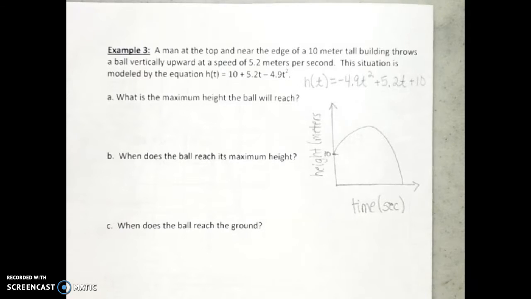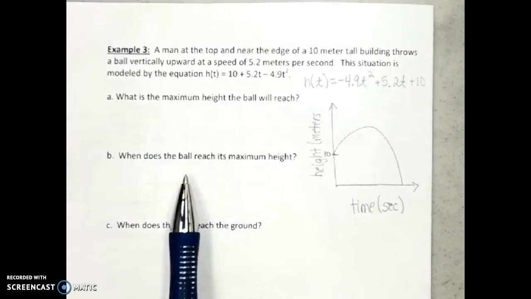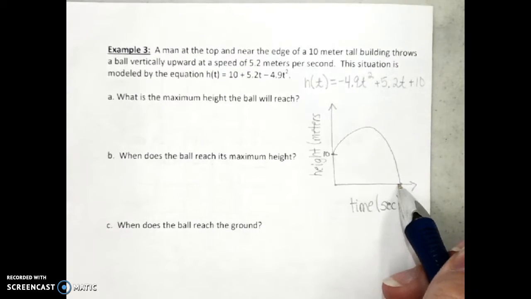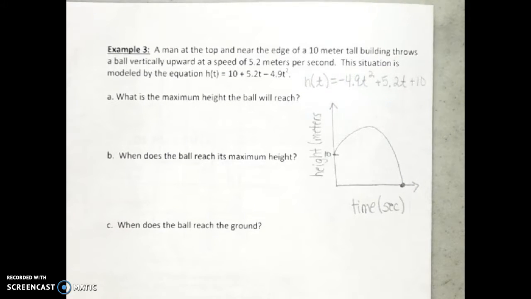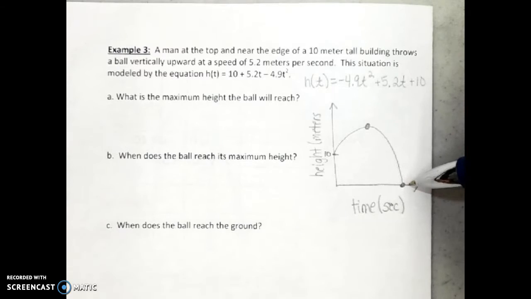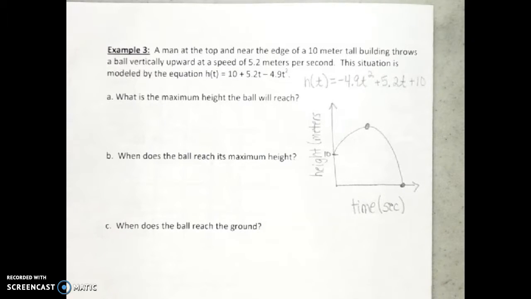Now, before I start calculating a lot of stuff, I'm going to look at what I need. I am asked about the maximum height. When does it reach the maximum height? When is the ball back on the ground? And then how high is the ball after 1.2 seconds? So I need to know the vertex. I need to know when the ball is going to be on the ground. That's an x-intercept, and that's going to require me to use the quadratic formula. So I'm going to start with maximum height, finding that vertex. That's what I'm asked for first.